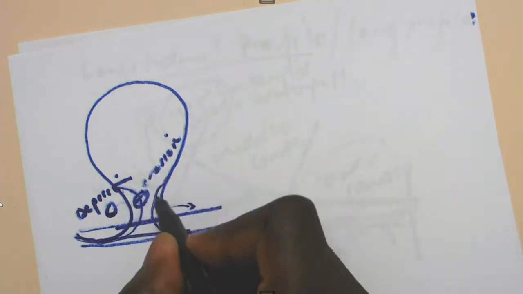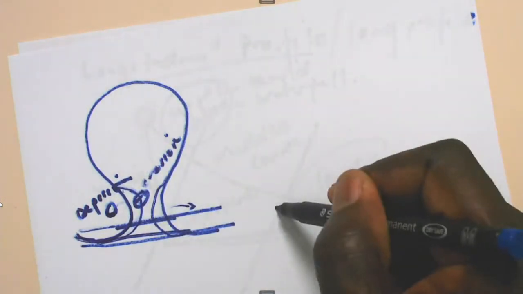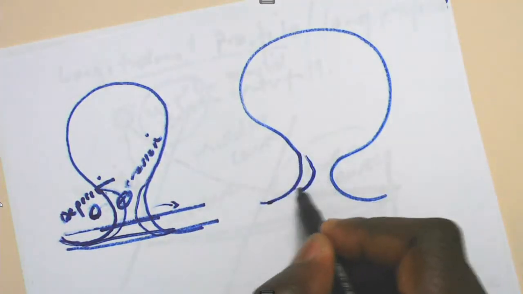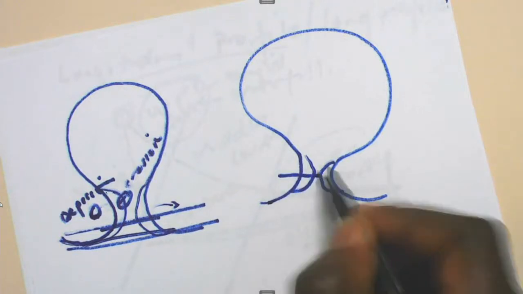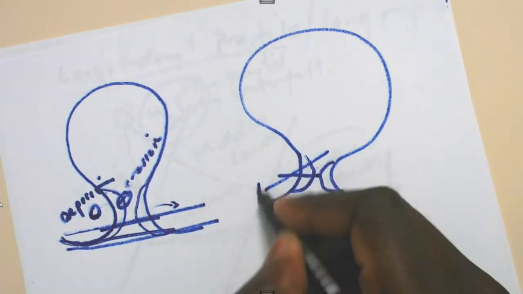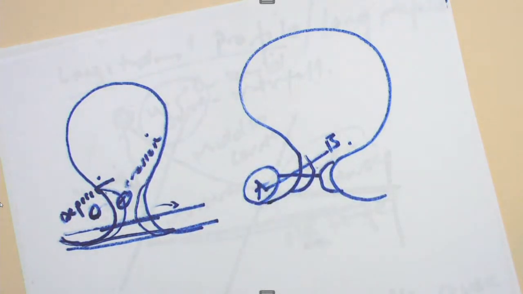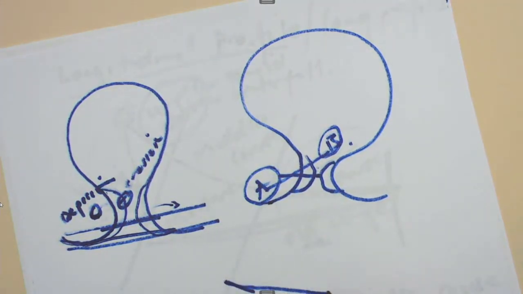So now, sometimes they will ask you a question. Let's say we're having the structure this way, and then they will ask you to draw a cross-section between A and B. Because this side is deposition that is taking place, the other side is erosion that is taking place. That simply means this side will be a slip-off slope this way, and then the other one will be like this.